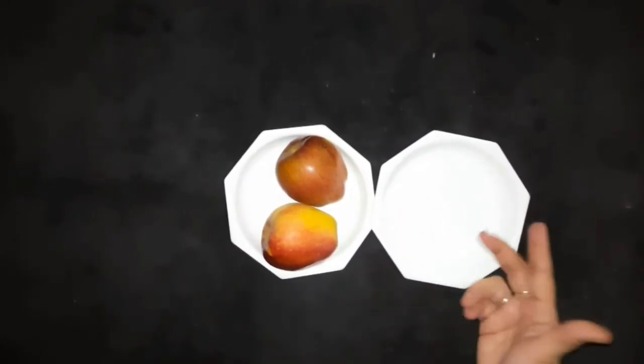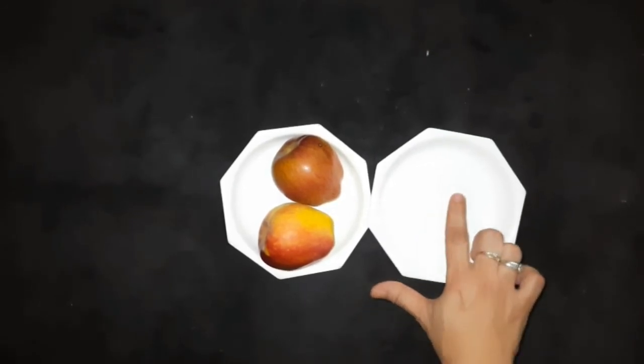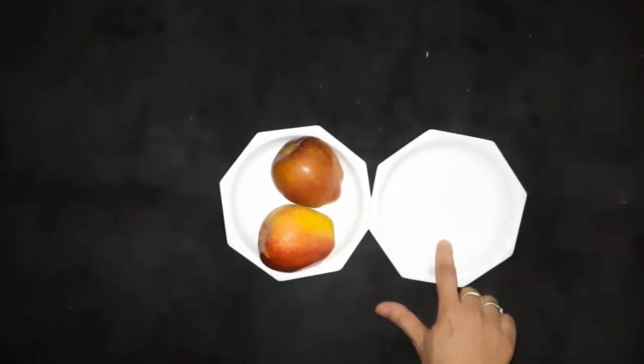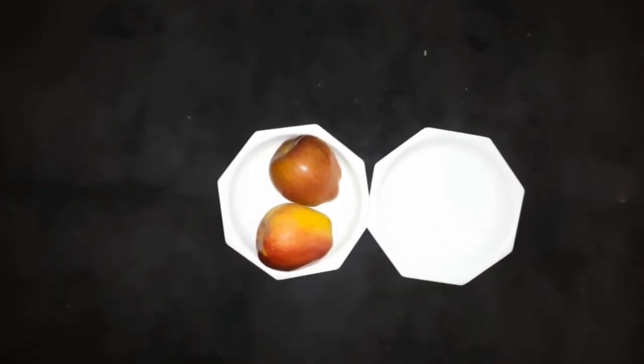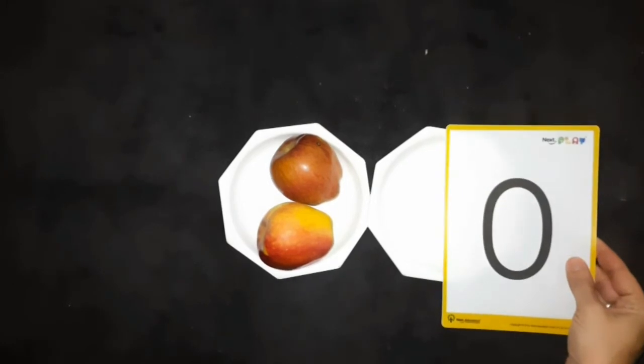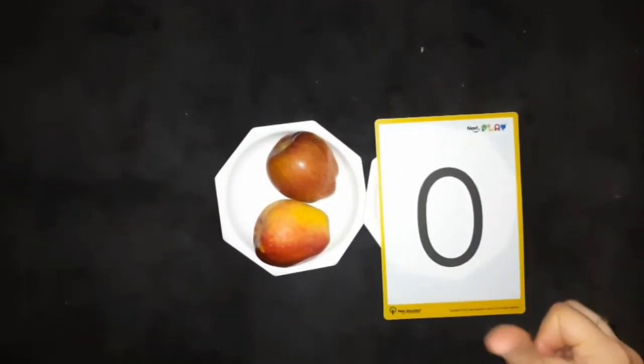The plate is empty, which means there are 0 apples in this plate. So, 0 means nothing. Now, children, we will learn to write number name 0 in our maths classwork book.